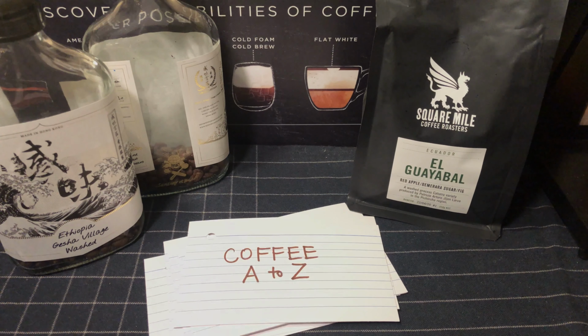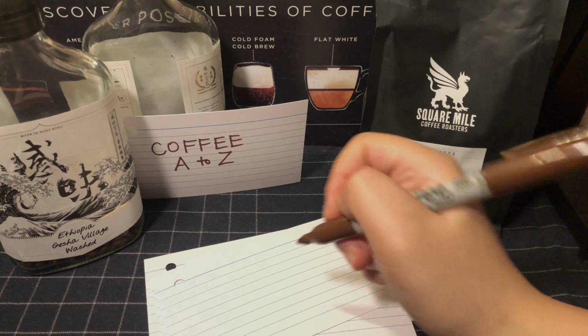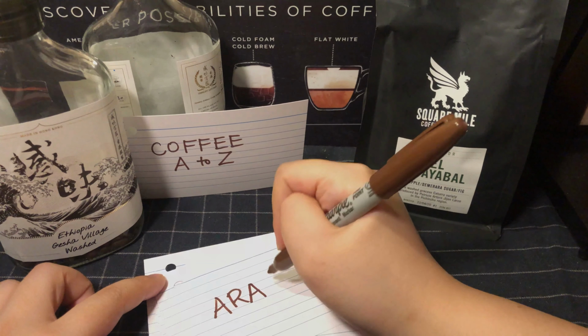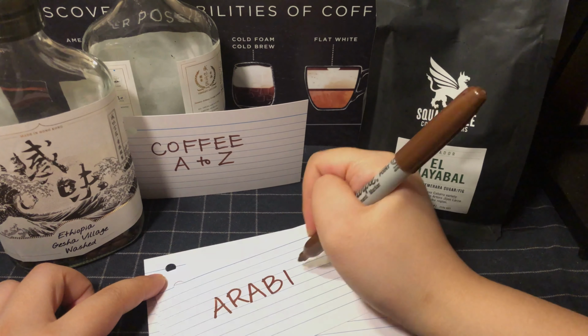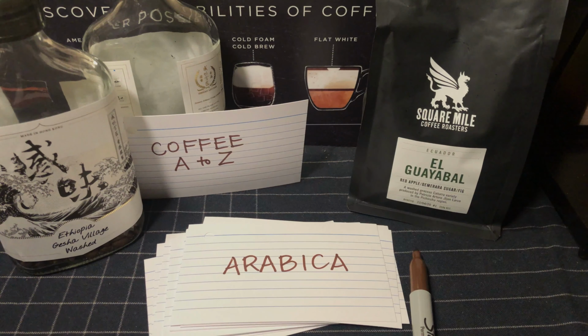Today I'm going to go through some coffee vocabulary. Arabica. Arabica is a species of coffee trees.